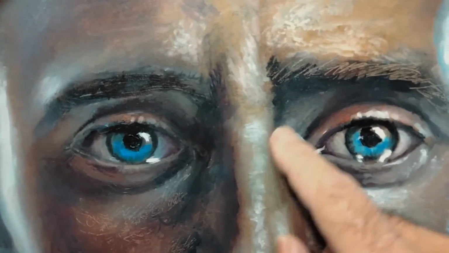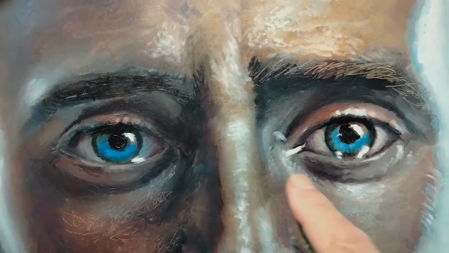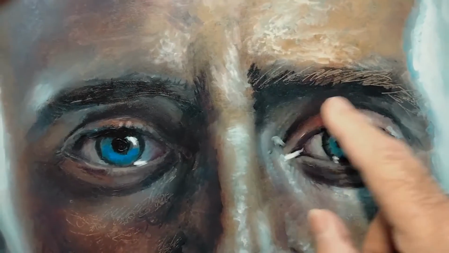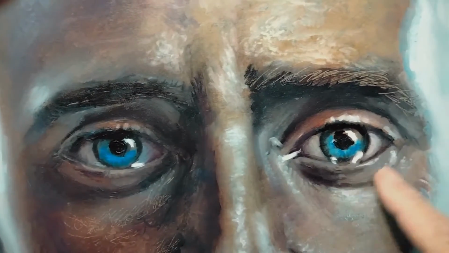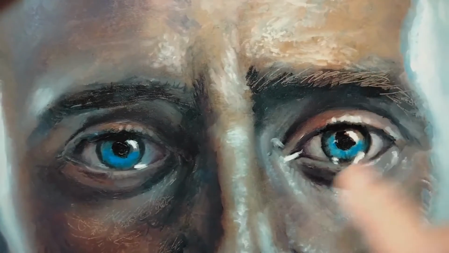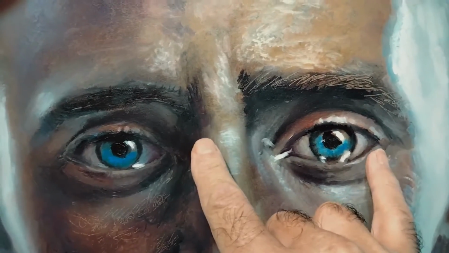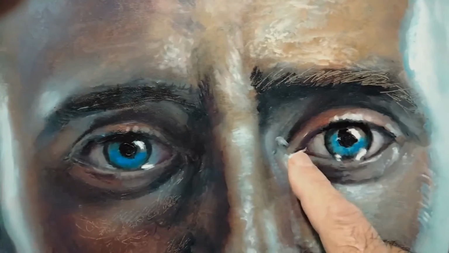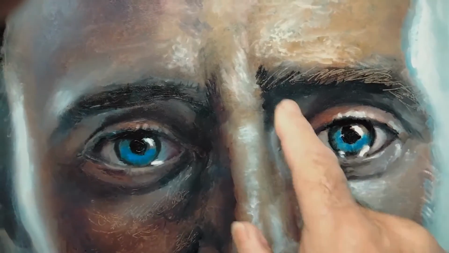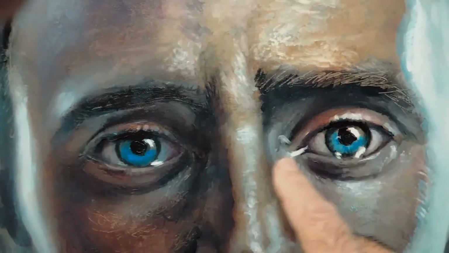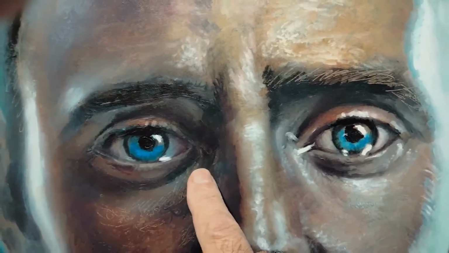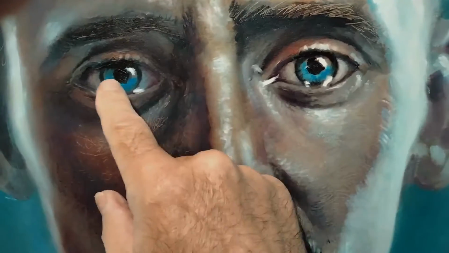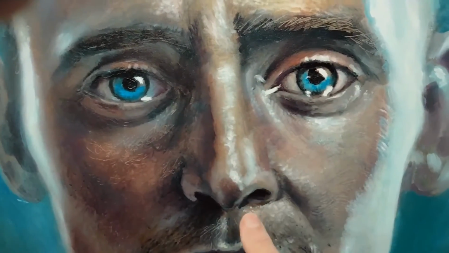And the accuracy of your painting will be determined by how accurately you can relate these various shapes. What's the relationship between this shape and this shape? What kind of space is there between those two shapes? What's the relationship between those two shapes and this shape here?